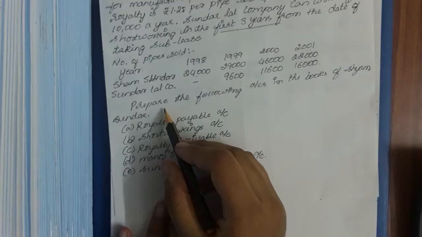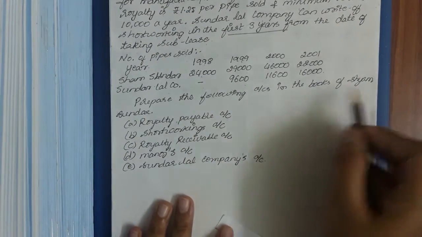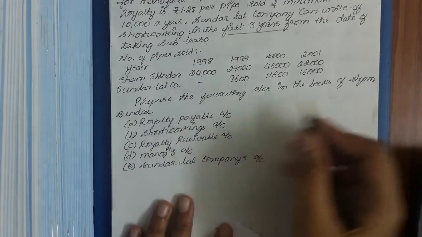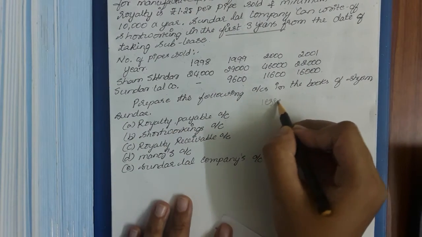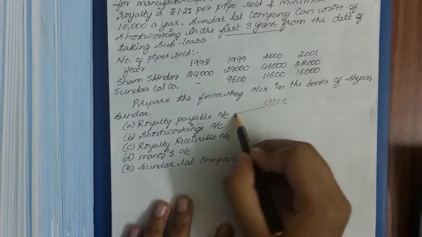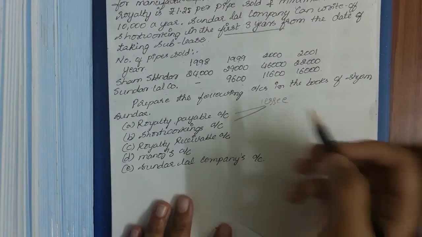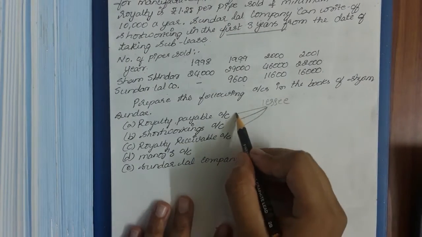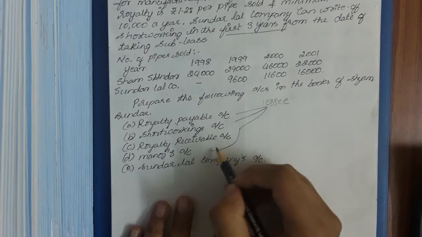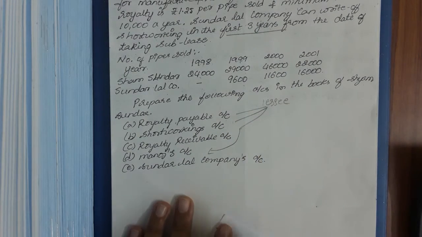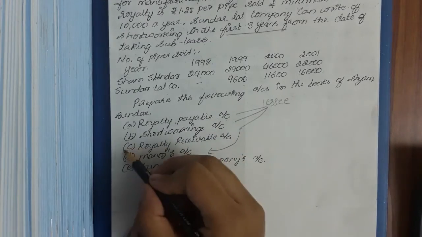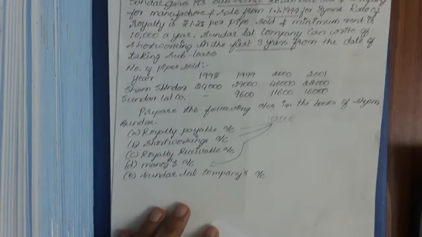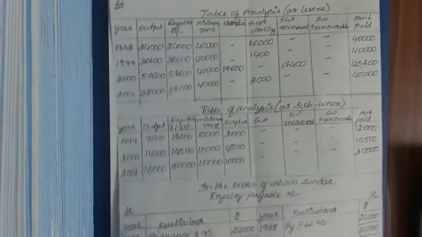Understood with this much? Now prepare the following accounts in the books of Shyam Sundar. What do you need to prepare? As a lessee, you need to prepare the royalty payable account, short workings account, royalty receivable account and Manoj account, that is the landlord's account. As a sublessor you need to prepare the royalty receivable account and Sundar Lal account. Understood? Now let's start doing the table of analysis.